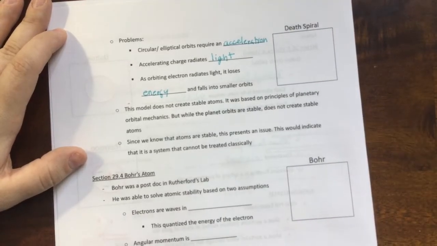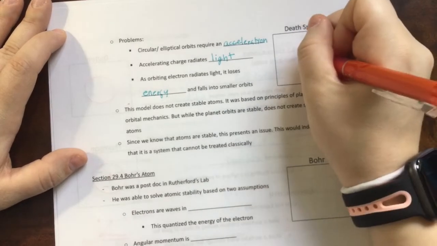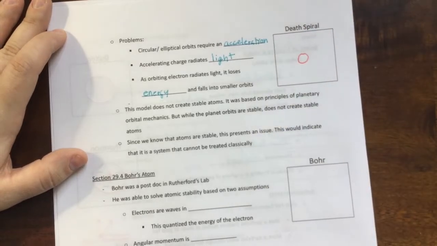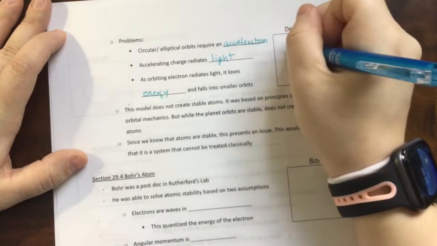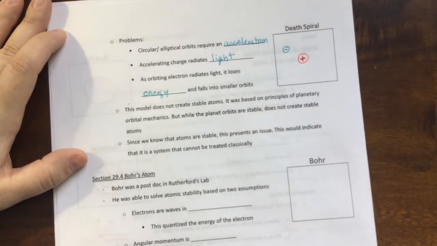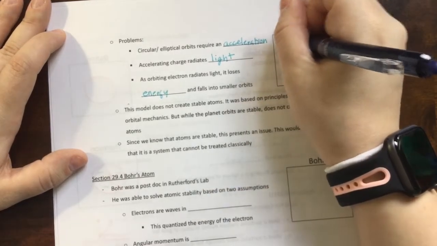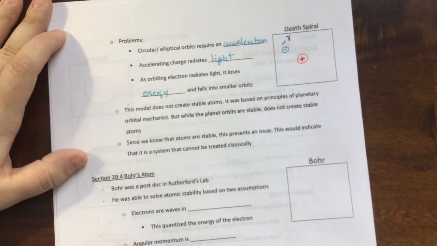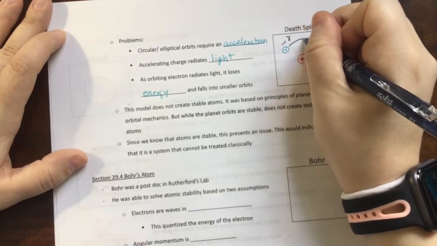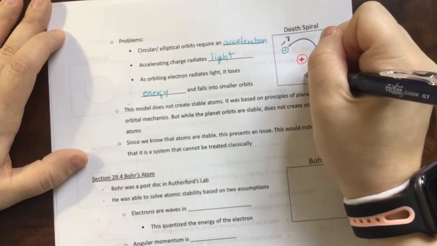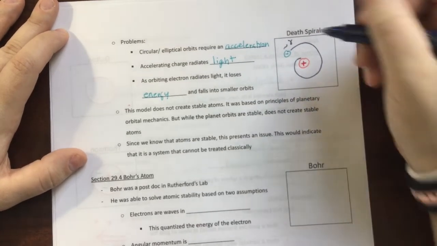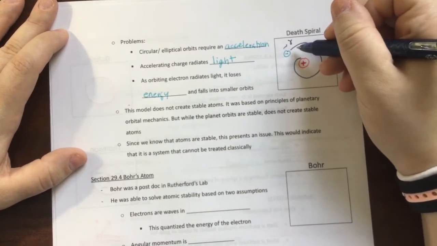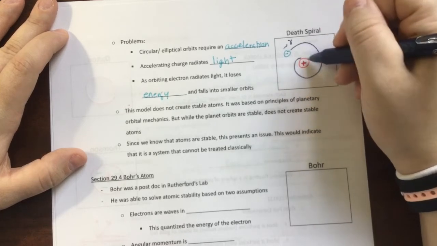This causes it to fall into smaller orbits. The electron would radiate away light, which would cause it to go into a death spiral, where it keeps losing energy and falling in closer.